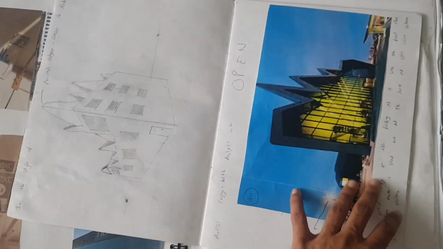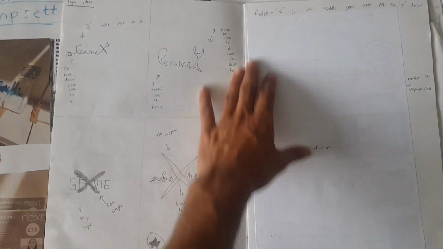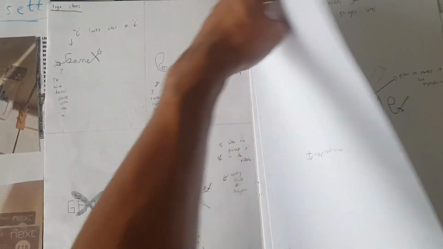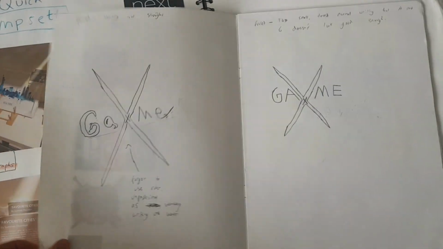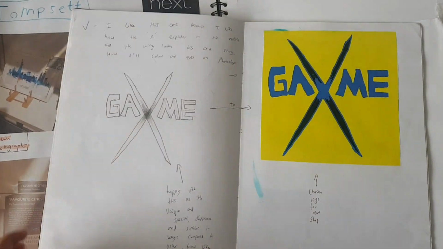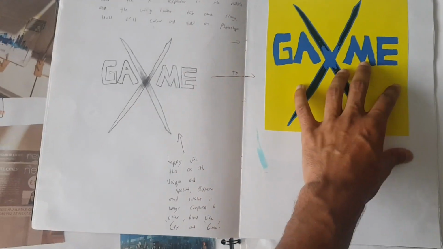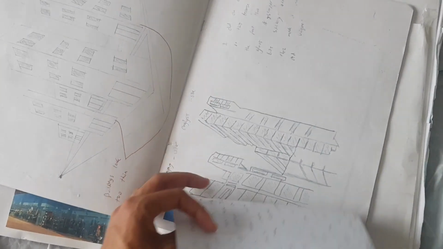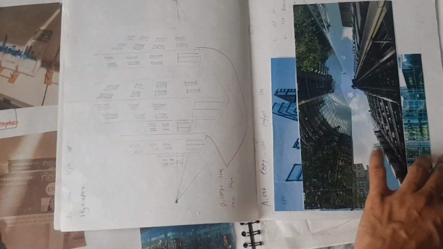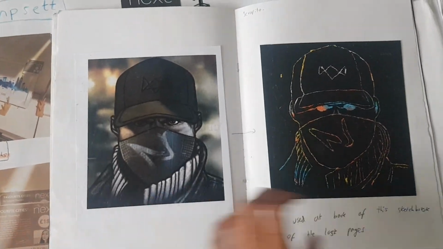Analysis in here. Inspiration. You have to research so many other artists who have done similar things, and evaluate every single piece you see, because I heard the marks were in that.